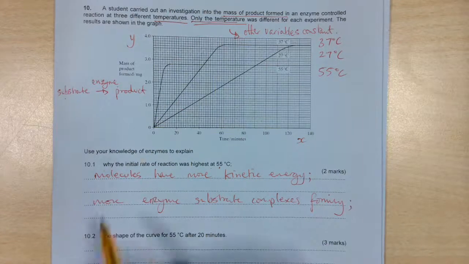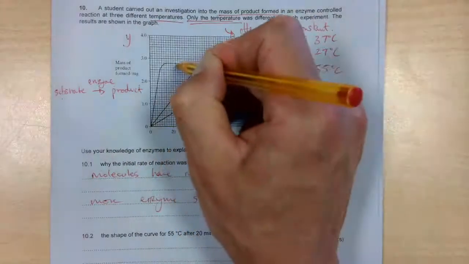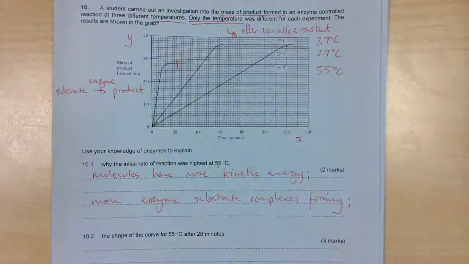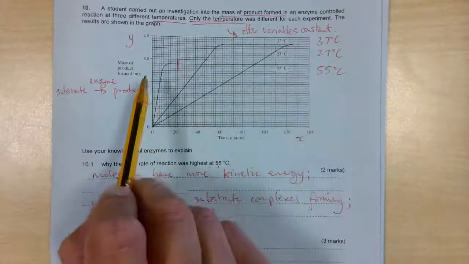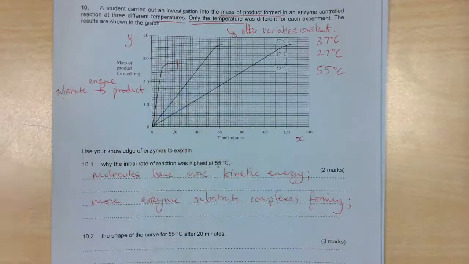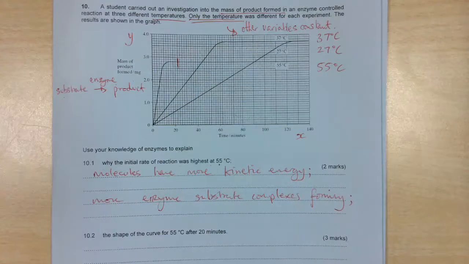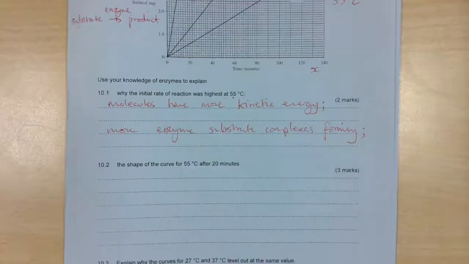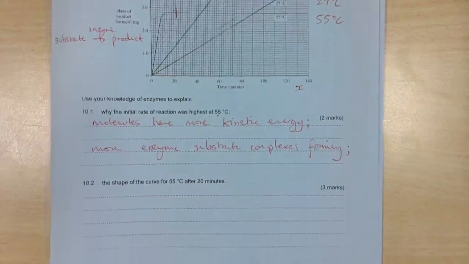But then if we have a look here, after 20 minutes, after this stage here, we can see that at 55 degrees, no more product is formed. We've reached the maximum mass of the product. Now the reason for that is 55 degrees Celsius is above the optimum temperature for an enzyme. But we need to go into a little bit more detail here.